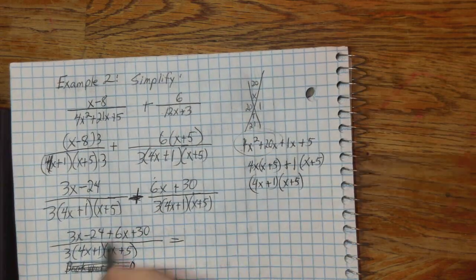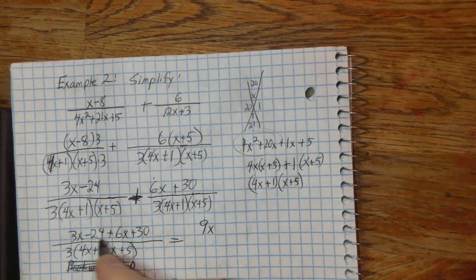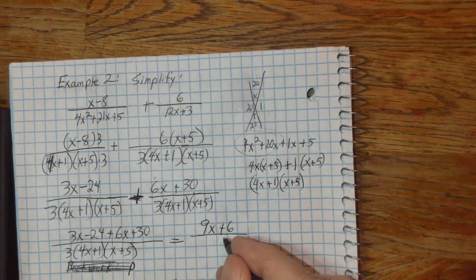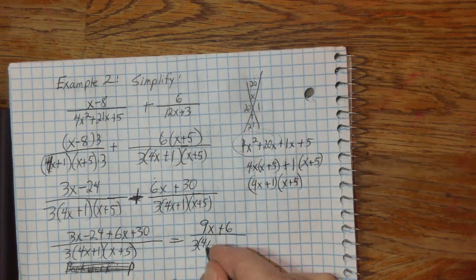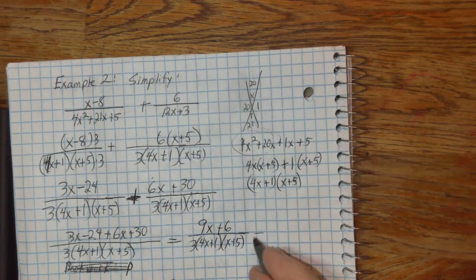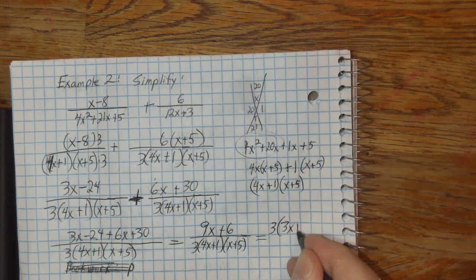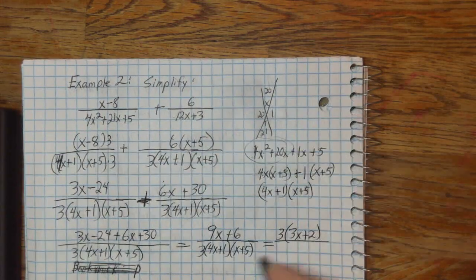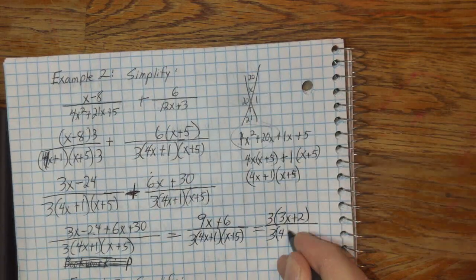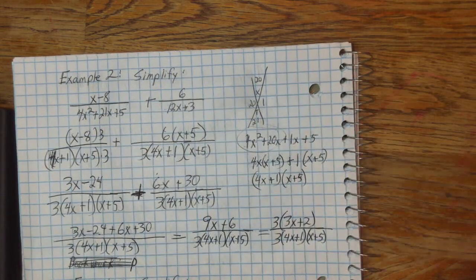And combine like terms in my numerator. 3x and 6x make 9x. Negative 24 plus 30 equals 6. And I got 3 times 4x plus 1 times x plus 5. I am going to do one more thing here because 9 and 6 have a common factor of 3. So that's 3 times 3x plus 2. And I did that because it might cancel with something which makes a better answer. Now, it doesn't, but you should factor and check to see just in case.